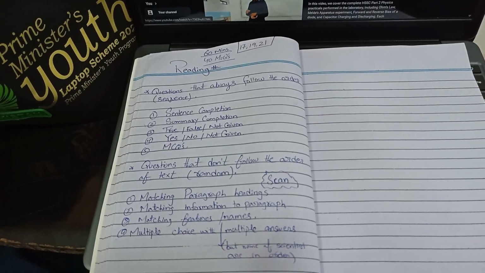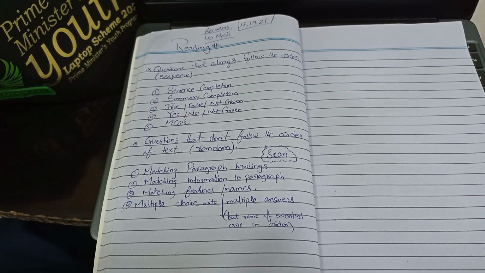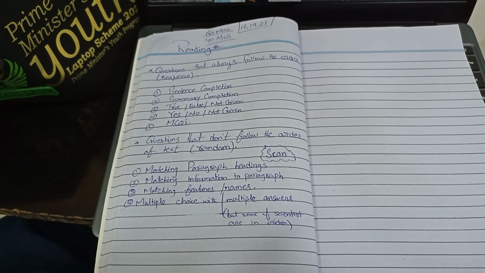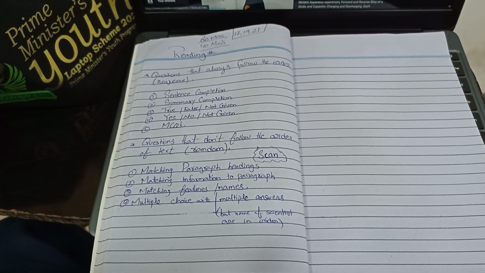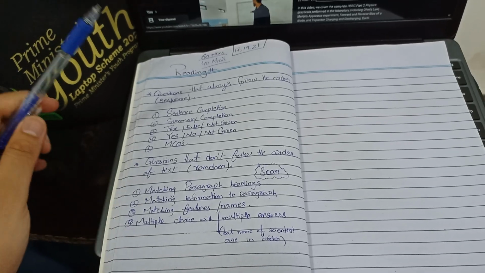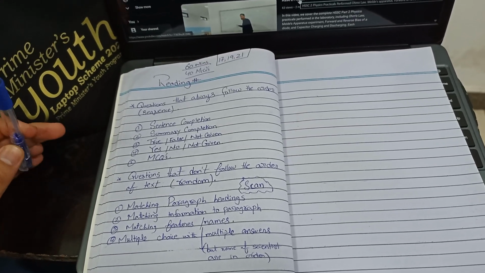In the reading module there are different types of questions. Some of the questions are in order, but some of the questions are not in order. So it is very essential for you to remember which questions are in sequence. Overall there are 9 to 10 types of questions in reading.